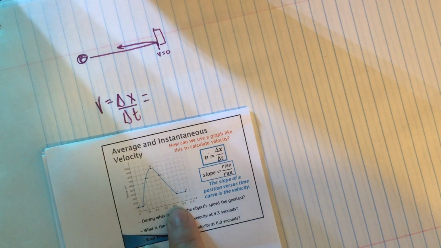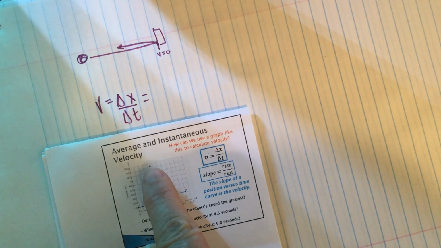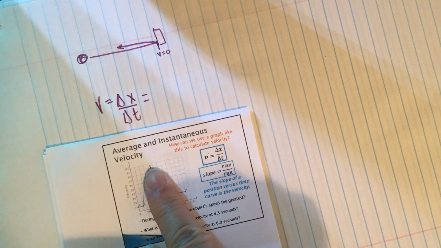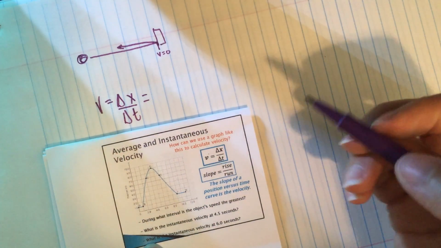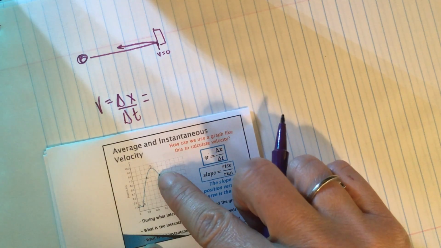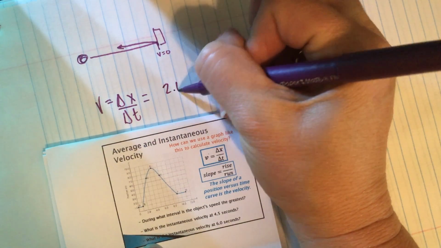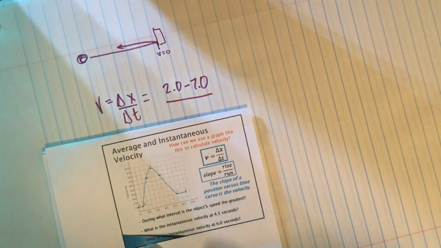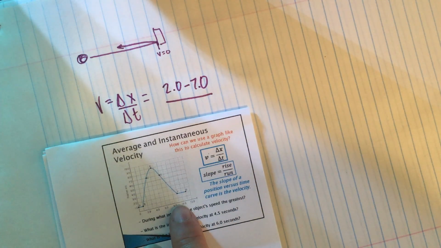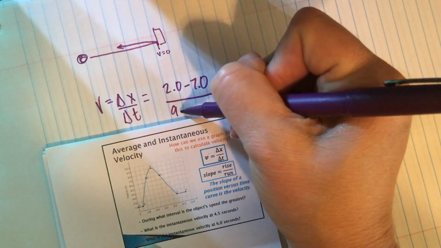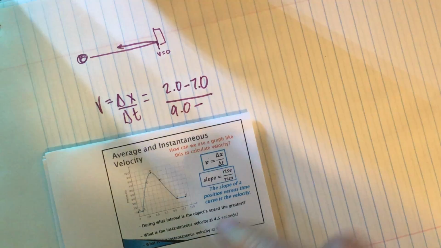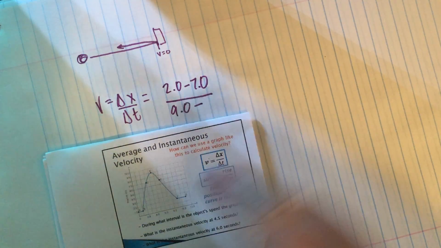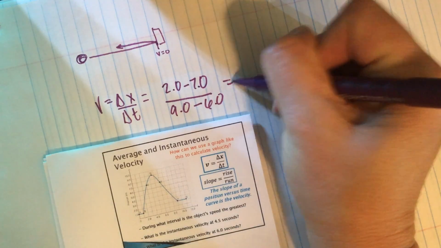So looking at our change in x, let's see, 2 would be our final and 7 would be our initial. Divided by 9, we're at 9 seconds, final, minus our initial time, where E is at 6.